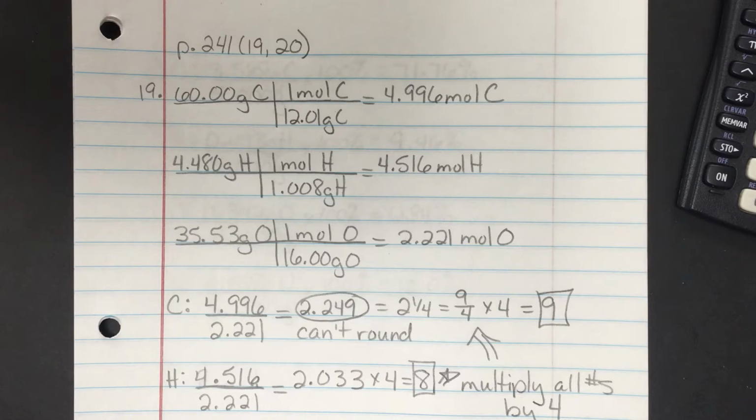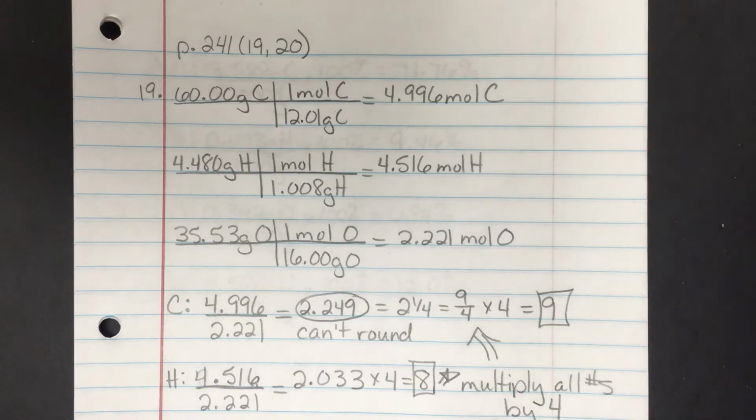Here are the homework answers for section 9.6 on empirical formula calculations from page 241 in your book, numbers 19 and 20. So I will show you the answers here. If you need to pause the video, do so. After you are done checking your homework and fixing any mistakes, then you can submit your notes and your homework.